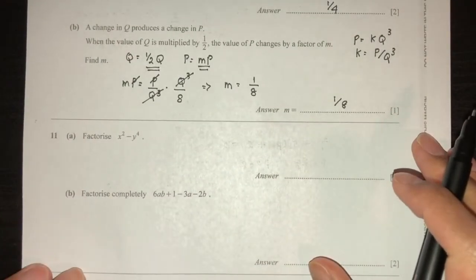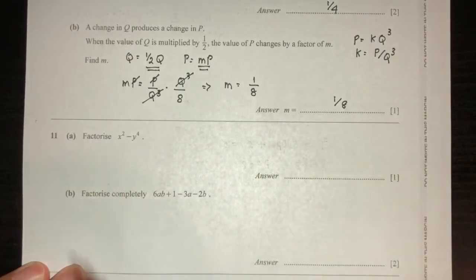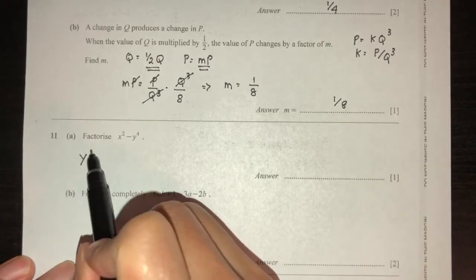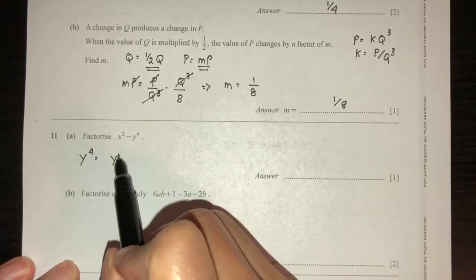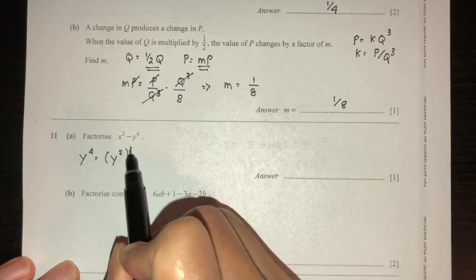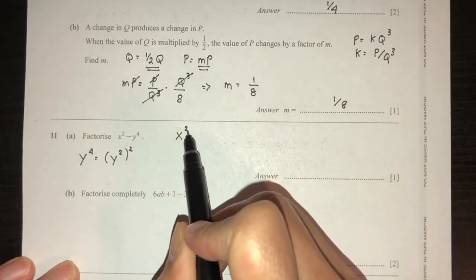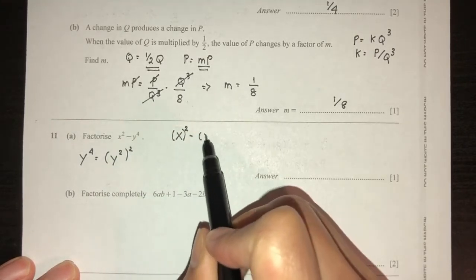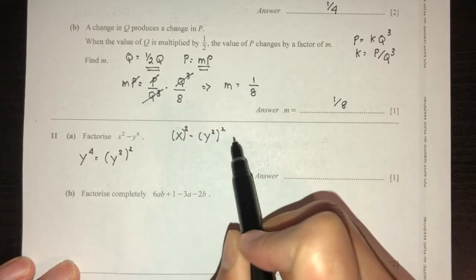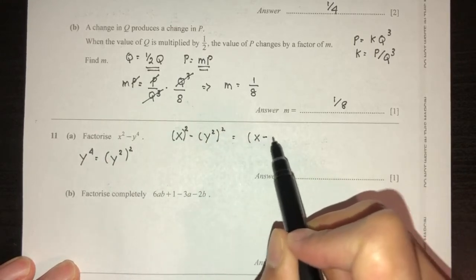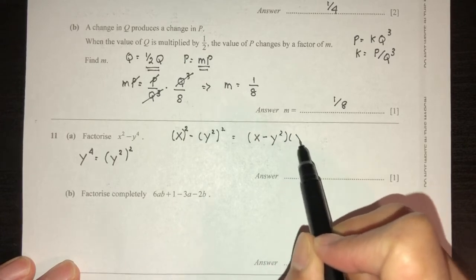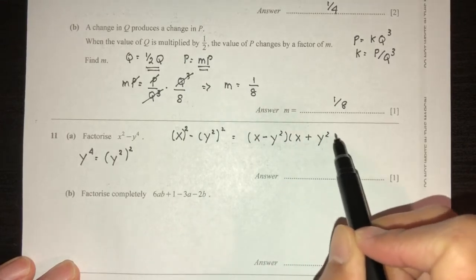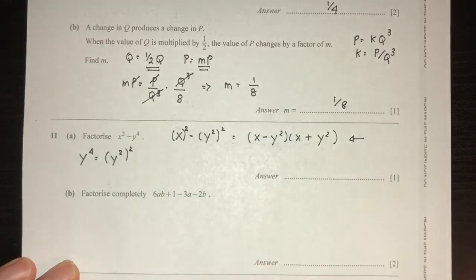Now question number 11, we have to factorize this equation. So you can observe that y power 4 is equal to y power 2 and then square. So this is equal to x squared minus y squared, squared. That will be x minus y squared, x plus y squared. Okay, and this is your answer for part A.